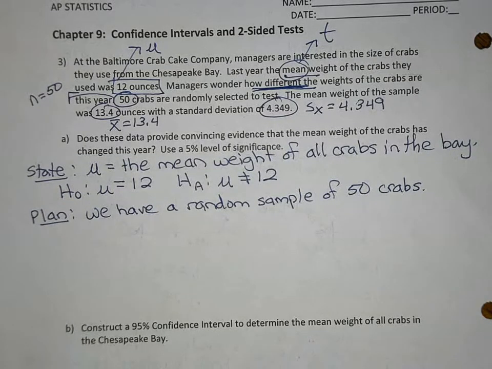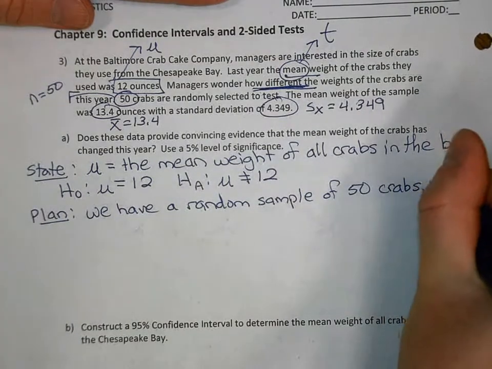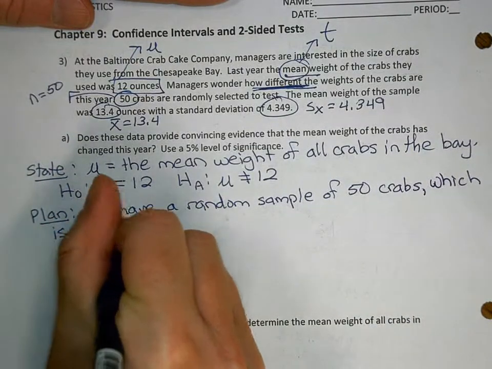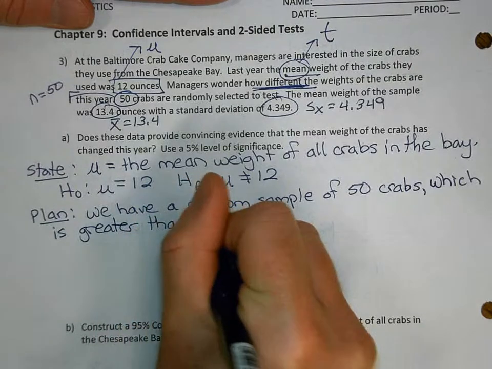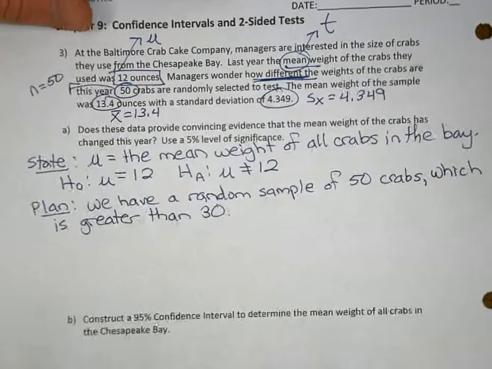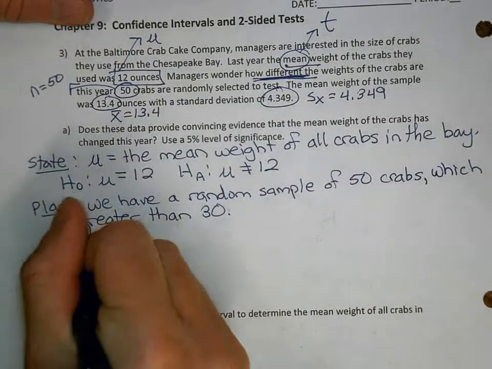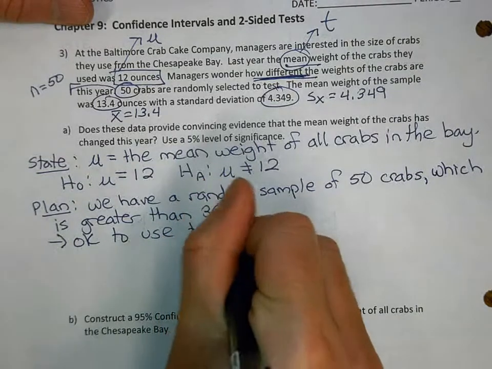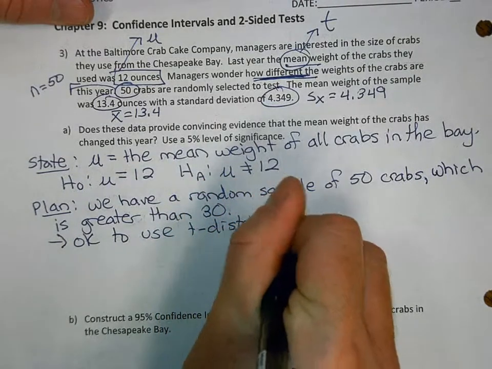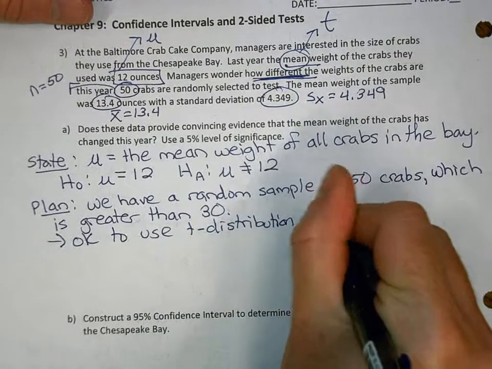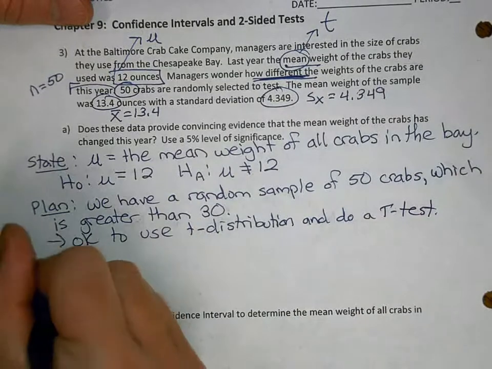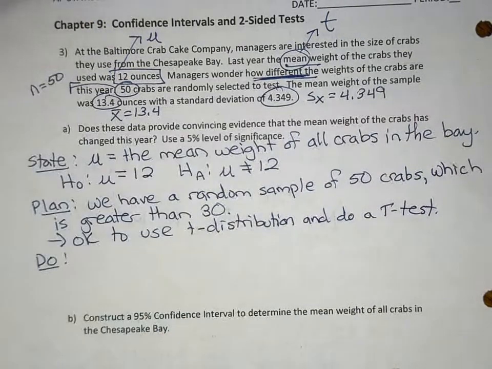So, since 50 crabs is more than 30, we're good to go. So I'm going to put a comma, which is greater than 30. Remember, we have to say why we're checking these conditions. So I can say now it's okay to use the t-distribution and do a t-test. So this is the fun part. Jump to the calculator for the do.